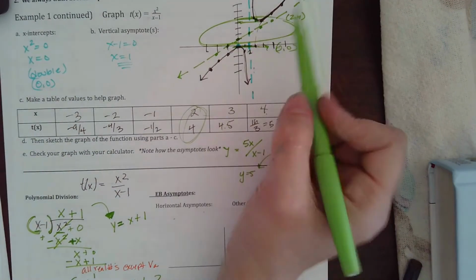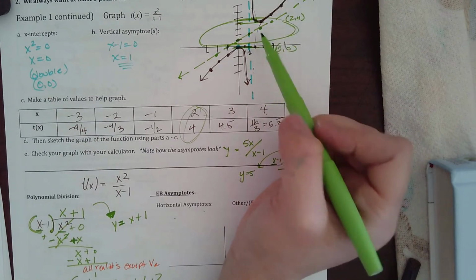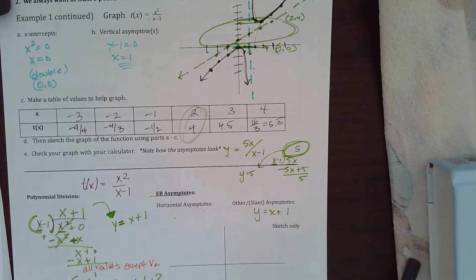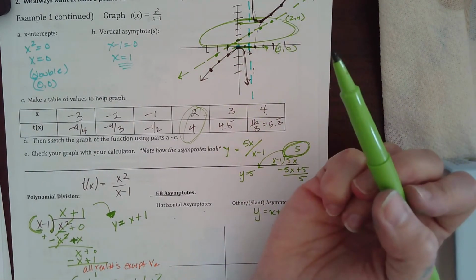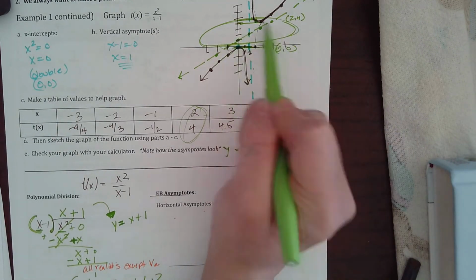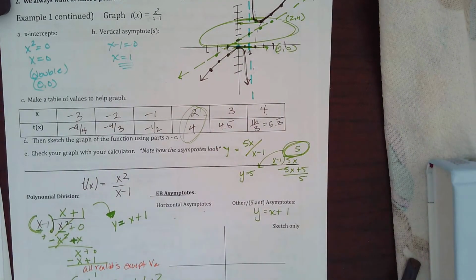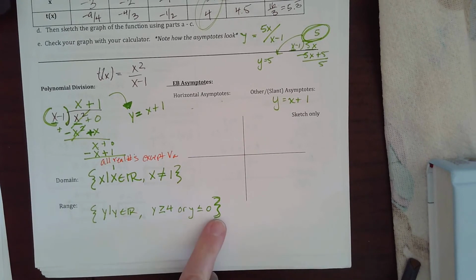And so you could write it as where the graph doesn't exist, kind of like how we did with the vertical asymptote, like x doesn't equal 1. You could say x doesn't equal the numbers that are in this range. I always find it easier to write where it does exist for a range. But that's basically all you're doing to get you ready to do the second part of your graphing rational functions.